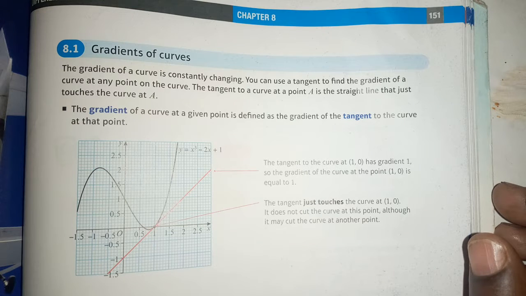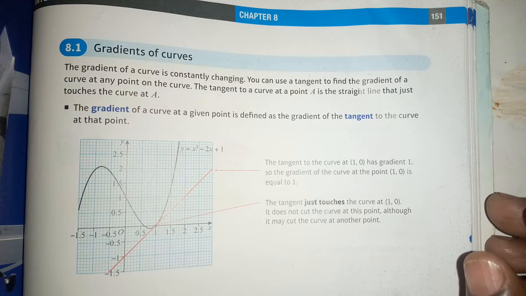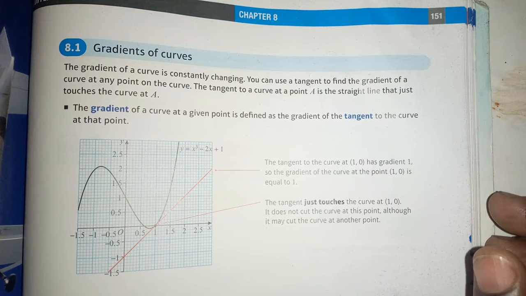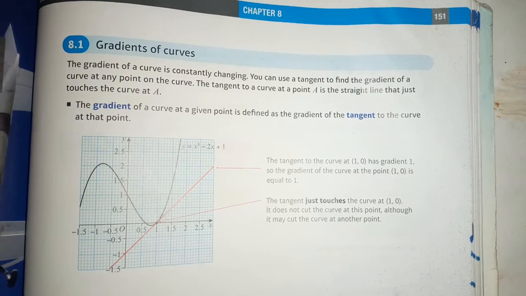The tangent to a curve at a point A is a straight line that just touches the curve at A. And down there, we can read that the gradient of a curve at a given point is defined as the gradient of the tangent to the curve at that point. What are we saying? Let me explain.